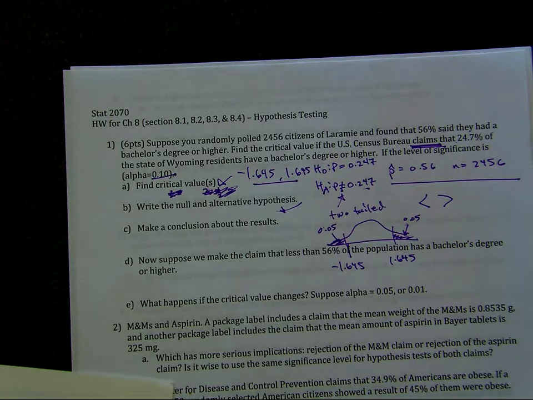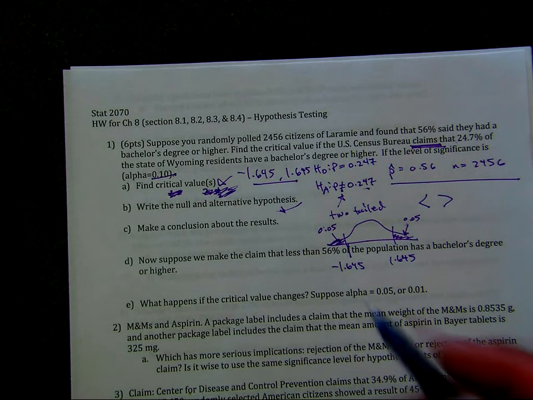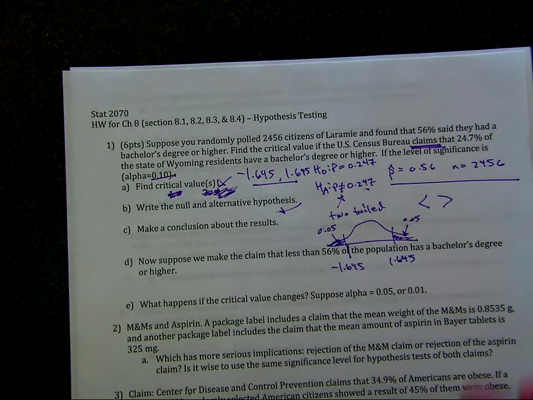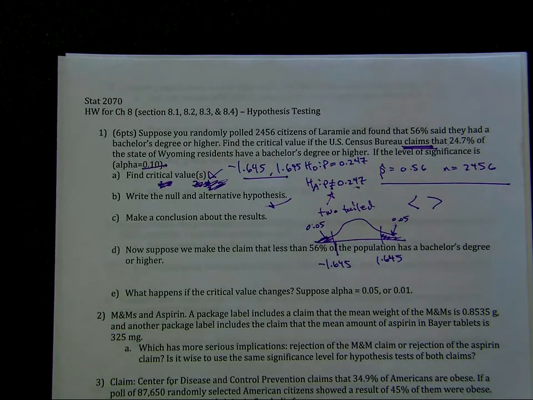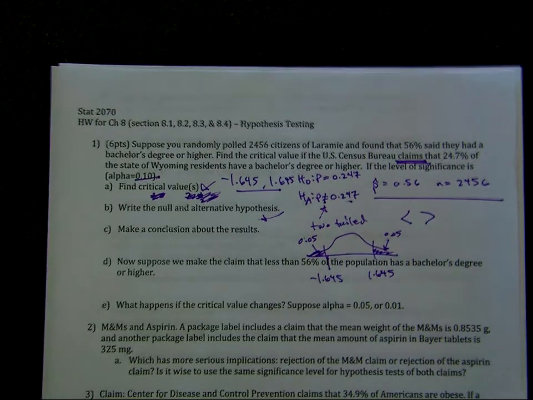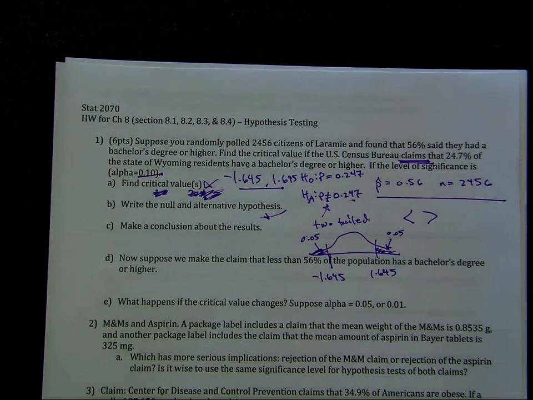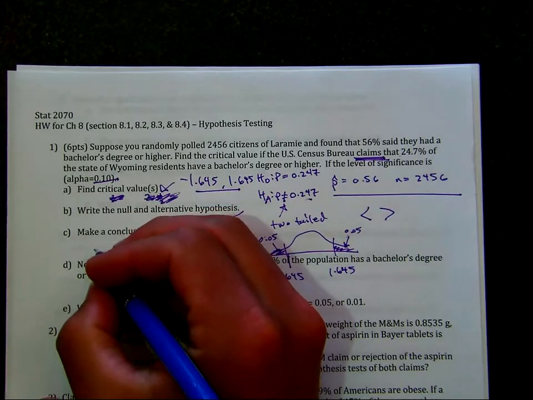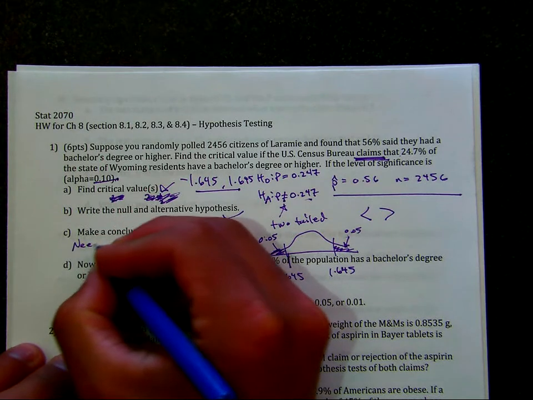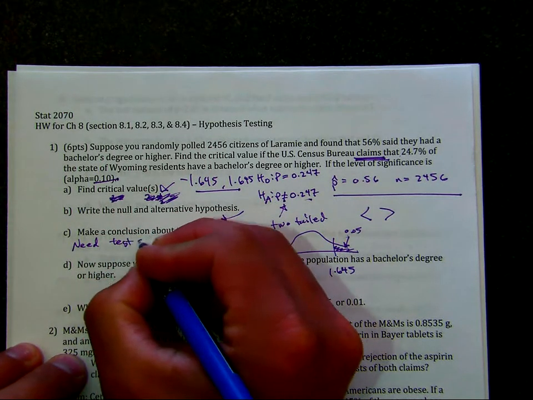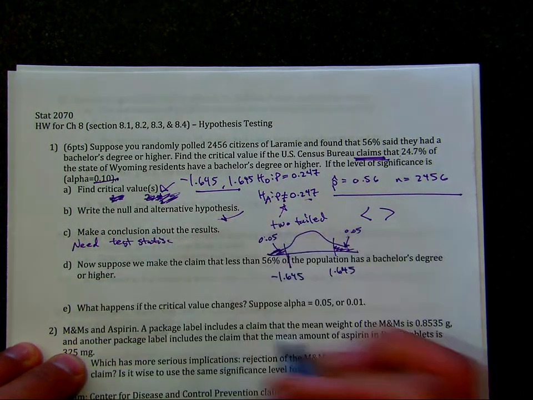All right, next one is write a null and alternative hypothesis. Well, we did that right here. I know this is a little sloppy, sorry. You should probably make more room when you do your answer key. Next one is make a conclusion about the results. Well, we can't make a conclusion about the results until we do what? We need to find a test statistic. So, try to keep this straight. Need test statistic.